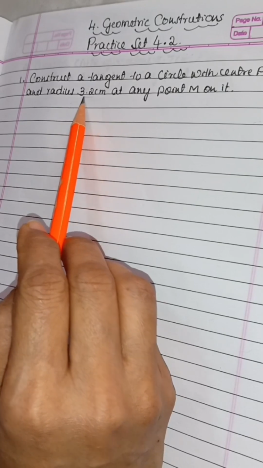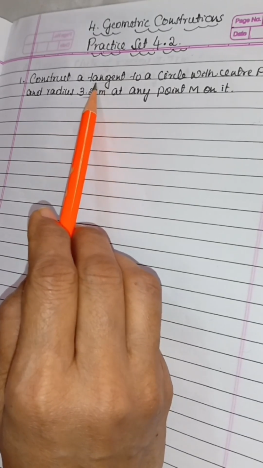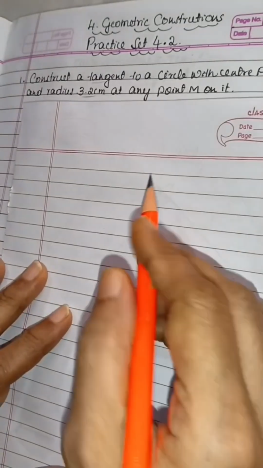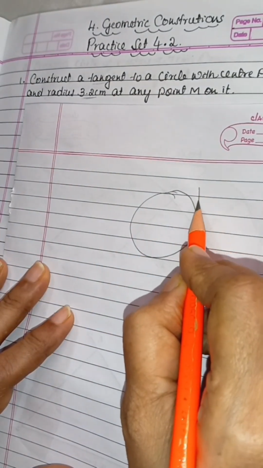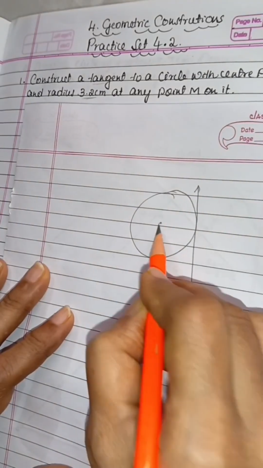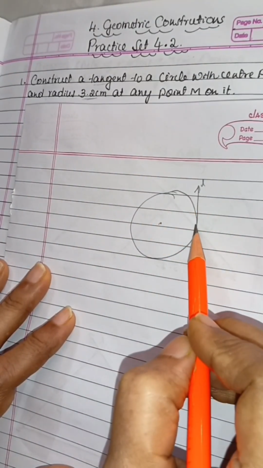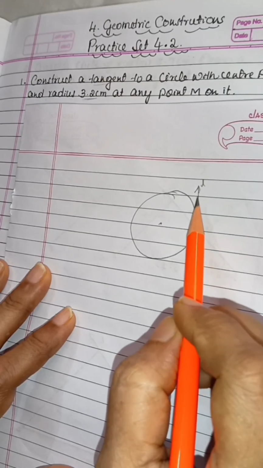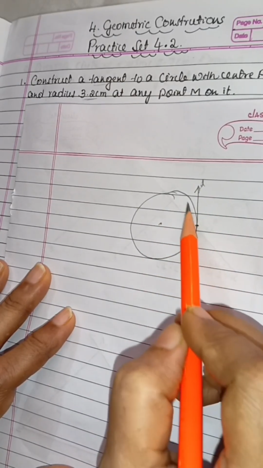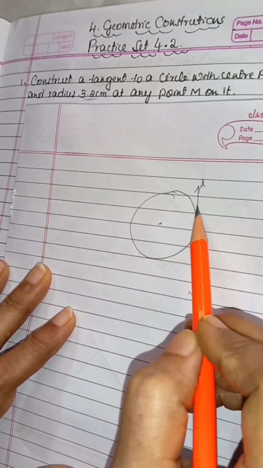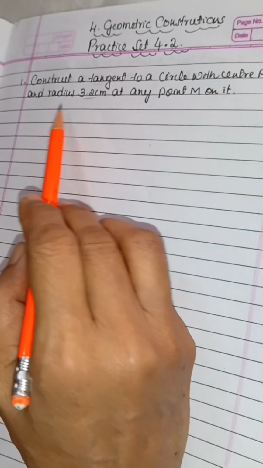Radius is given, 3.2 cm. First of all, we'll understand what a tangent is. See, here is a circle and here is one line. This line touches the circle at one common point, and this line is called a tangent, and this point is called the point of contact. So this is called a tangent.